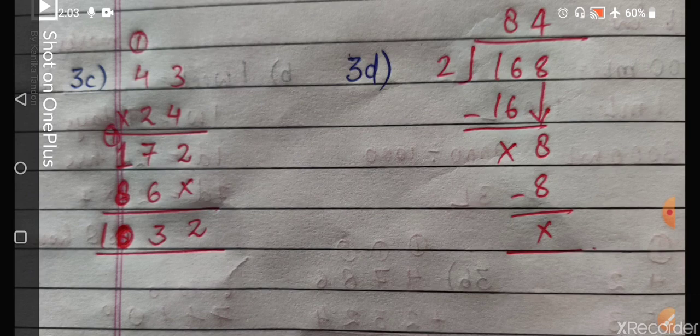Okay, and then we'll add 2. 7 plus 6 is 13. Carry 1. 8 plus 1 is 9. 9 plus 1 is 10. So 1032 is the answer.